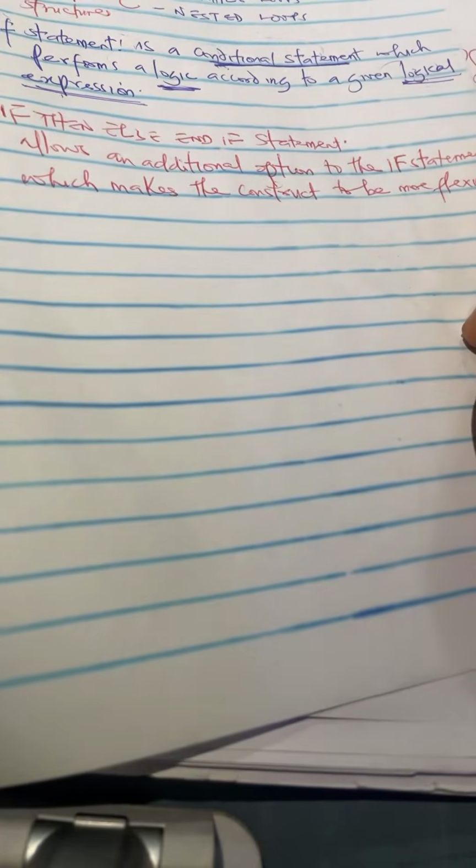Now moving forward, the if-then-else statement is actually a control structure that allows an additional option to the if statement, which makes the construct, that is the control structure, more flexible. All right, more flexible.